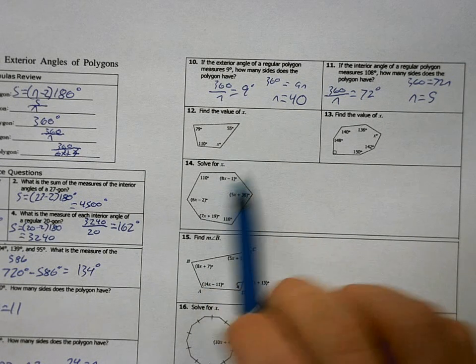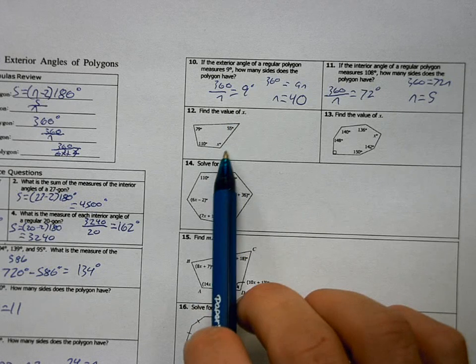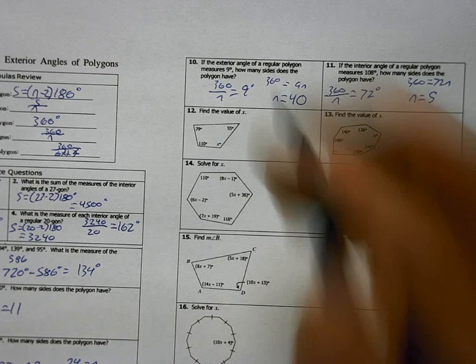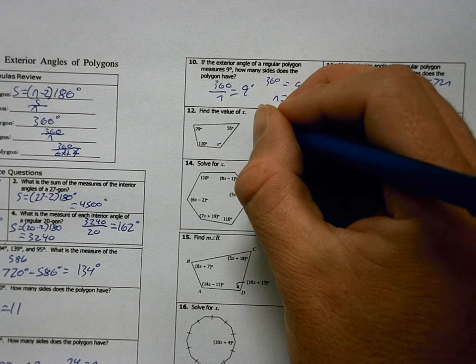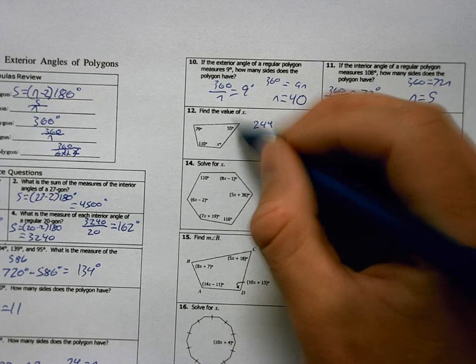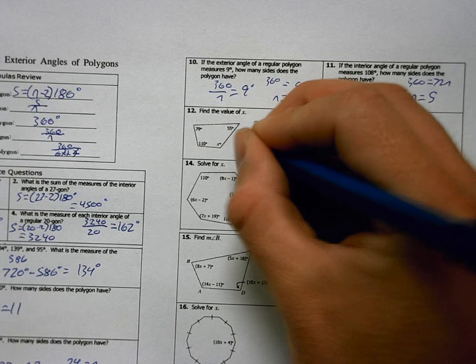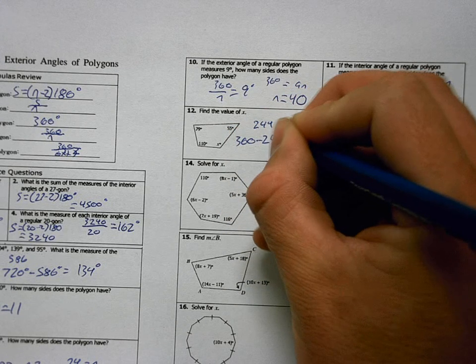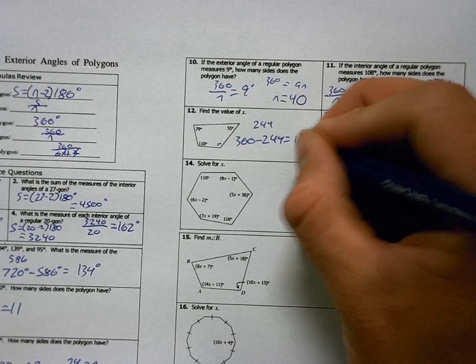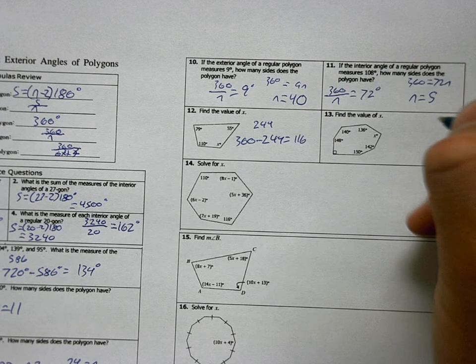Okay. Find the value of x. So if I add all of these up, I get 244. All of the exterior angles should add up to 360. So 360 minus 244 is 116 degrees. So that would be x.